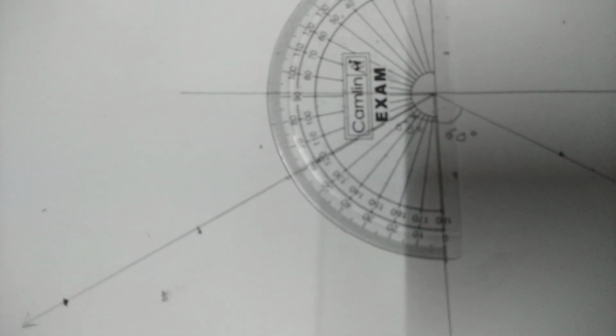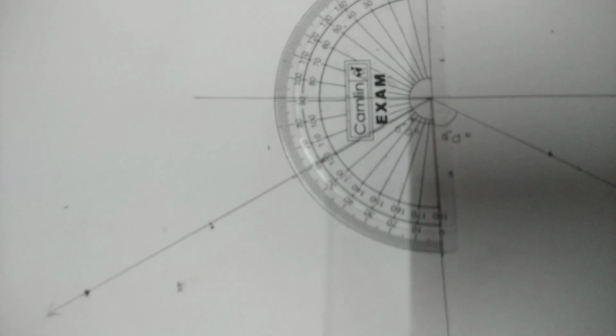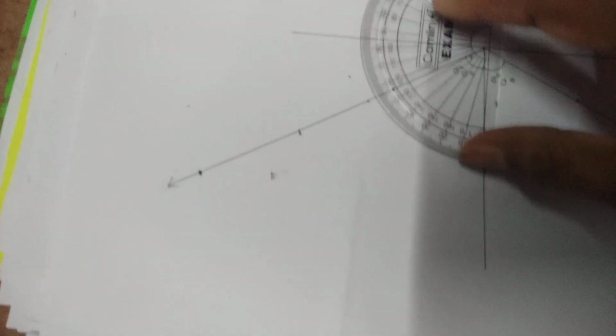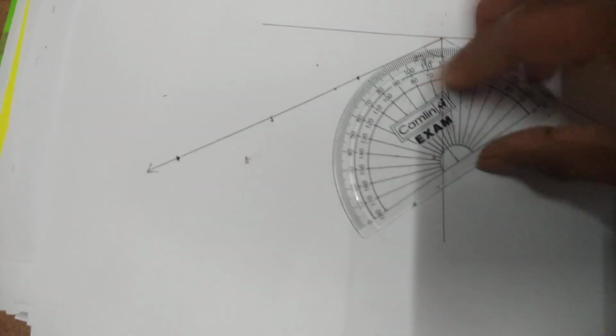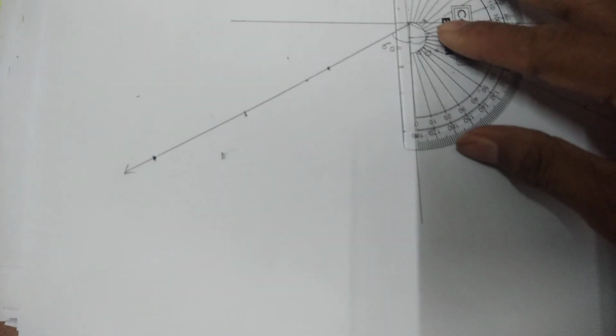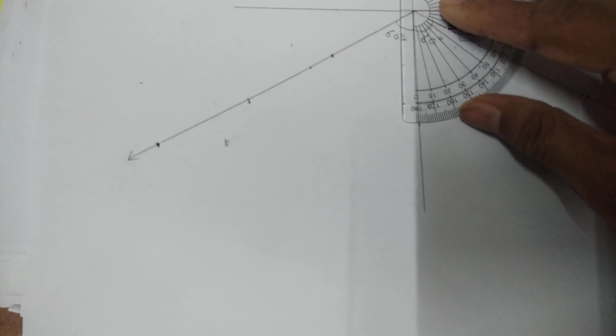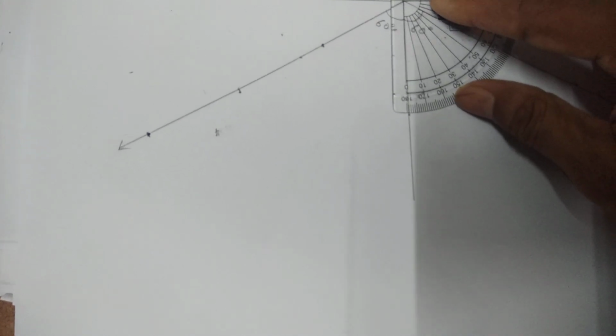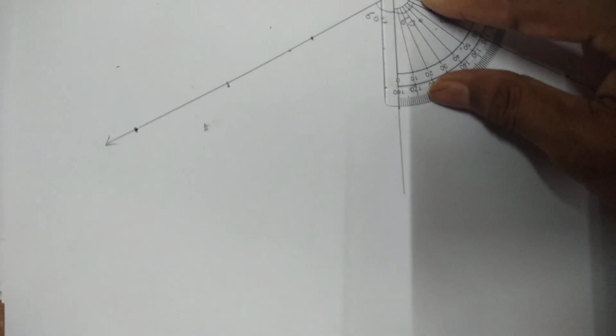If you look very clearly, it is 60 degrees, right? Now you find the angle of the reflected ray. Here also we measure the angle of the reflected ray, and it is also 60 degrees, right?